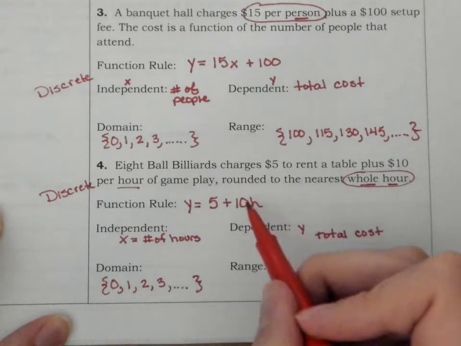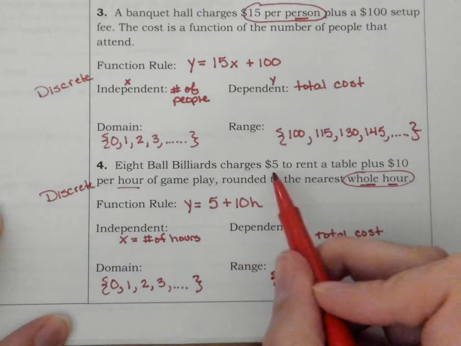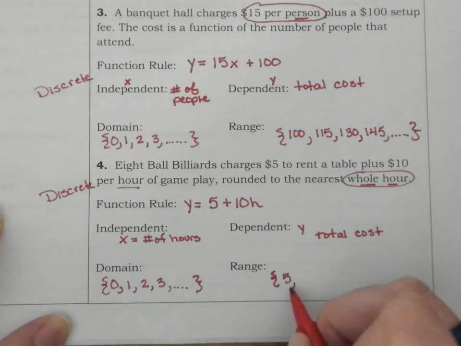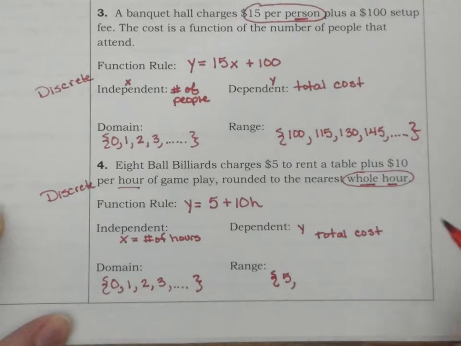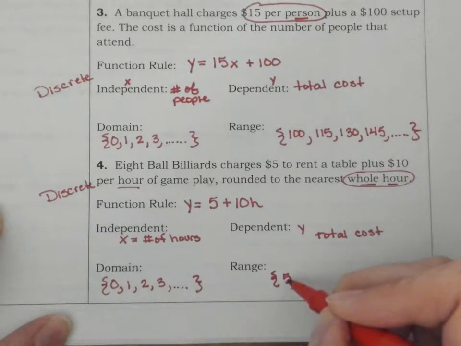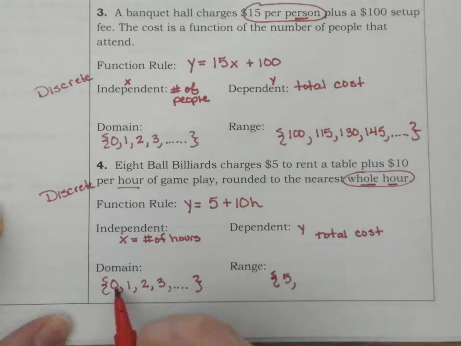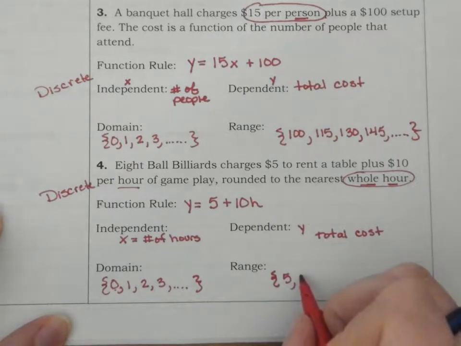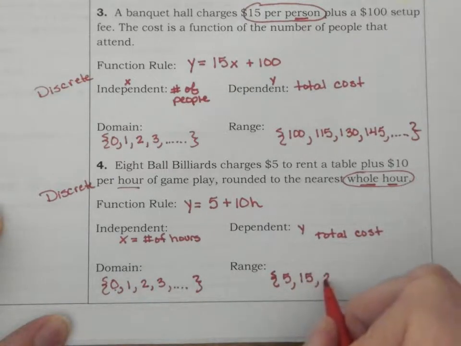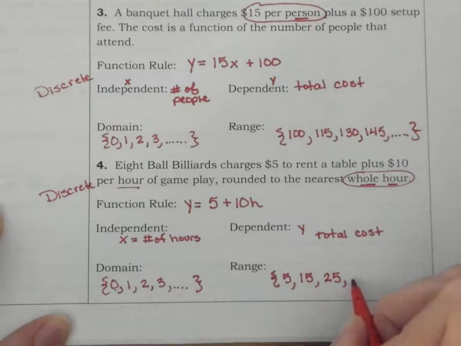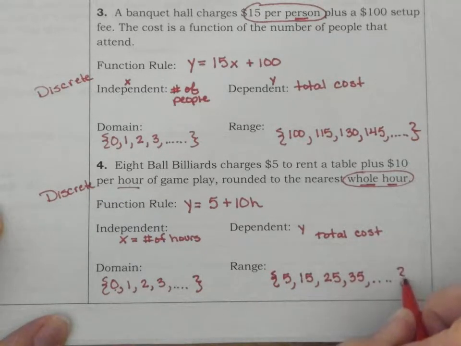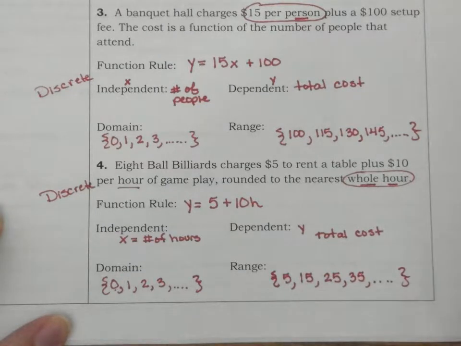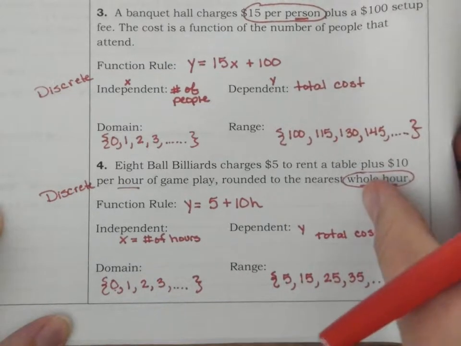In the range, if I get the table, if I ask to play, then I'm going to have to pay $5. And then if I change my mind, I don't think they're going to give me my money back, but there's $5 for 0 hours of play. Or if I play for 1 hour, then I'm going to add $10 to that, and add $10 for 2 hours, and $10 more for 3 hours, and so on. So it's thinking about what makes sense for the problem.